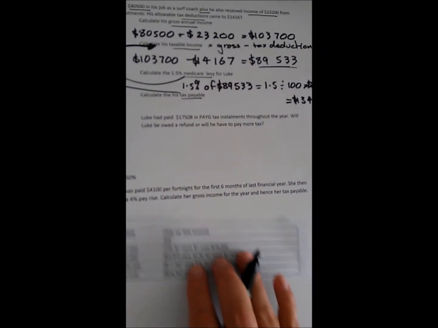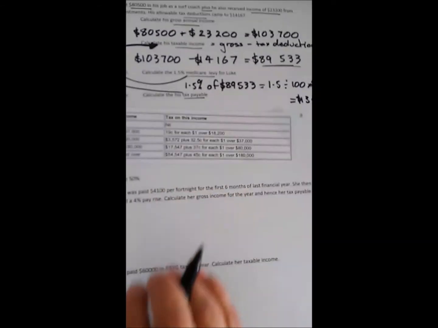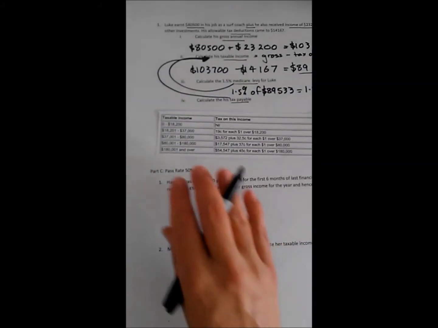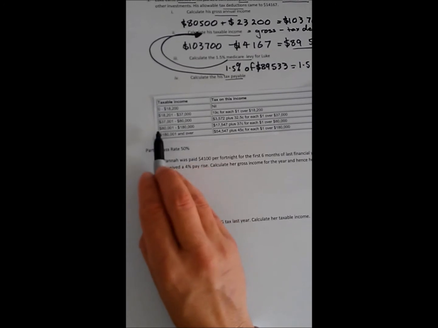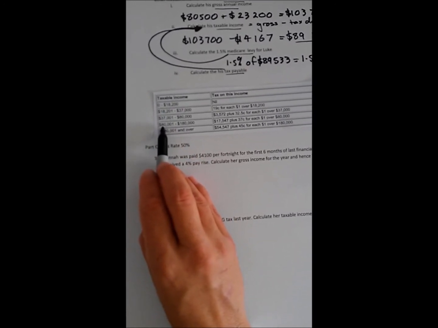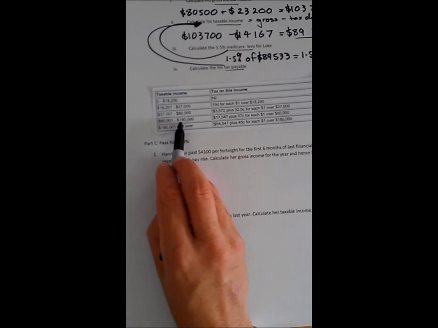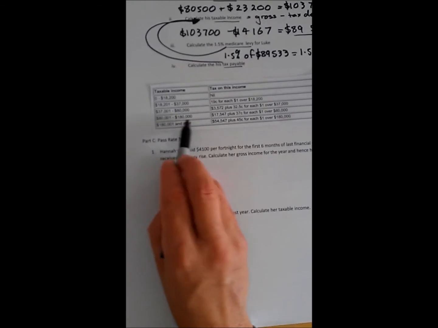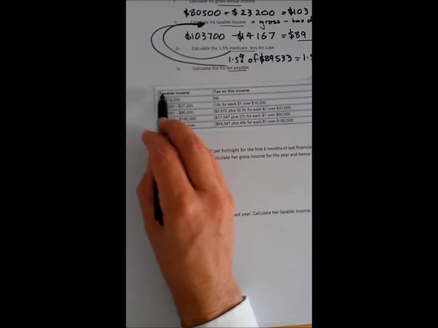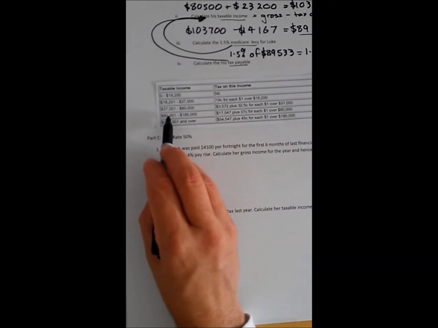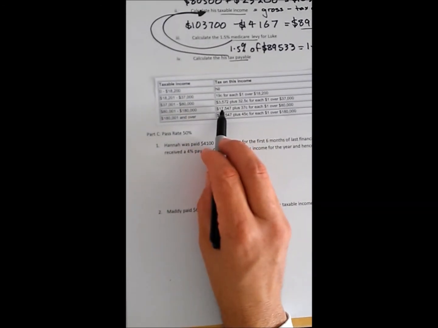$89,533. And of course, we're going to use our tax table. $89,533. And the tax table is right here. It's a nice, simple table. Follow it down, $89,533. Jump in at this point here. It's in this bracket. That's where my taxable income is. And notice, in the test you'll have this, taxable income, $89,533. Tells me over here exactly what I have to do.